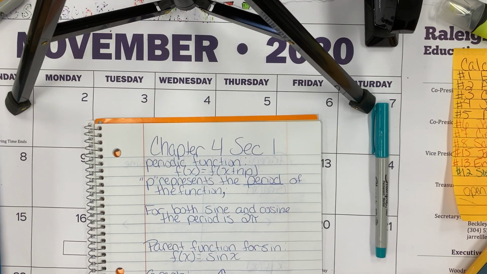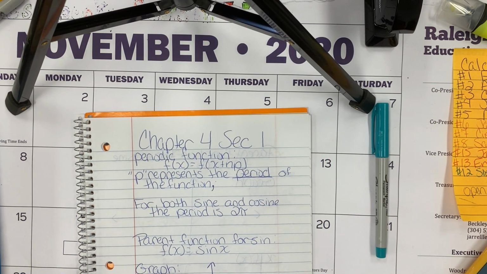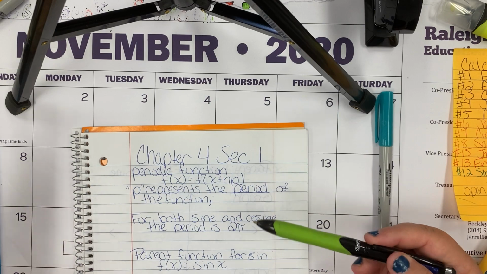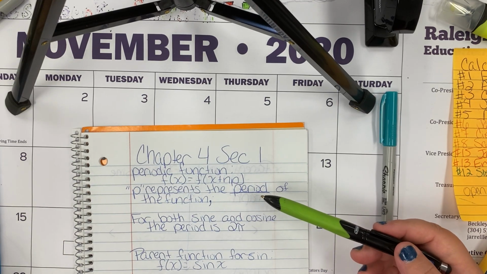Chapter 4, Section 1, we're going to start graphing the sine and cosine functions and learning how to shift those graphs. So in Algebra 2, you guys worked with absolute value, quadratics, piecewise functions. This is just another function to learn how to move and graph based on the equation.